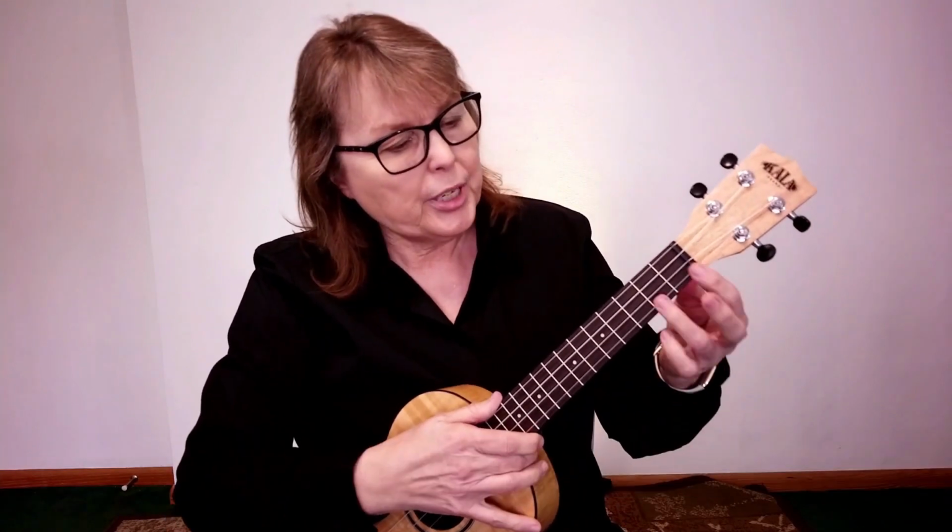Welcome back. We're here with our third lesson for the ukulele. Let's start by reviewing the C chord. We take our third finger, put it in the third fret on the first string. Play all four strings.